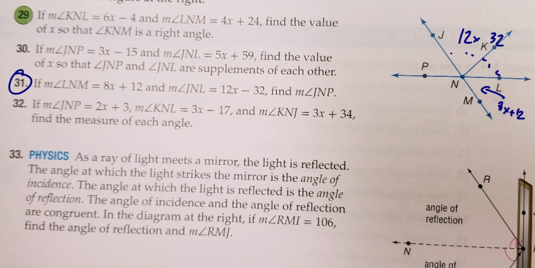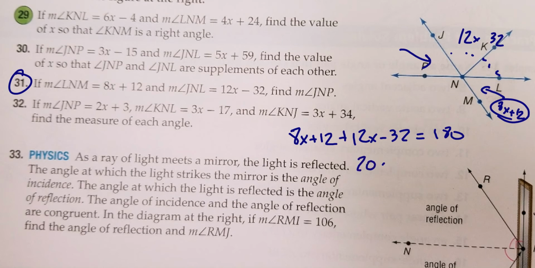Well, JNP and JNL are vertical angles. So if I can find x, then I can just say JNP is whatever that's congruent to. I know those are linear pairs, so I'm going to say 8x plus 12 plus 12x minus 32 equals 180. I have 20x minus 20 equals 180. I add 20 to both sides, I get 20x equals 200.